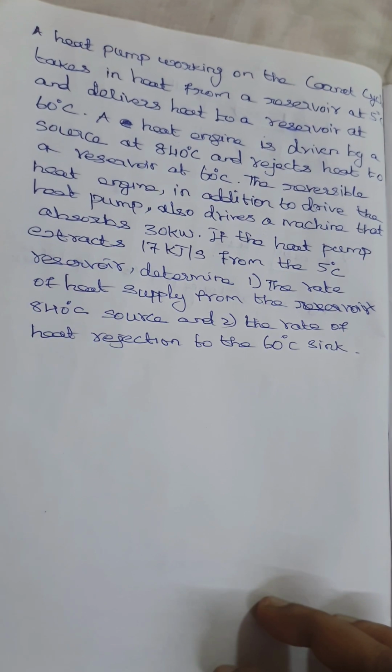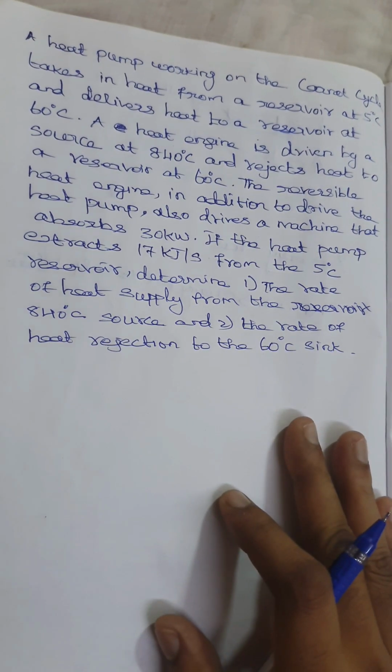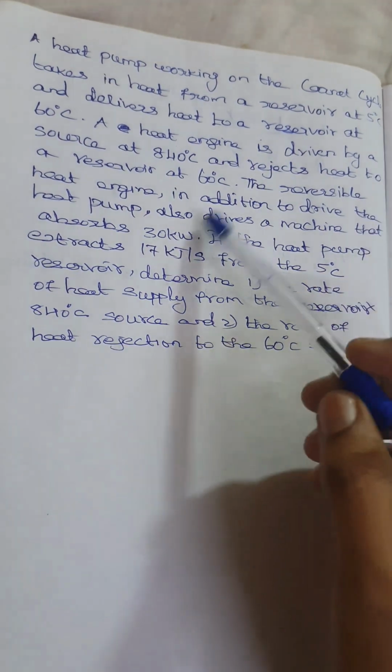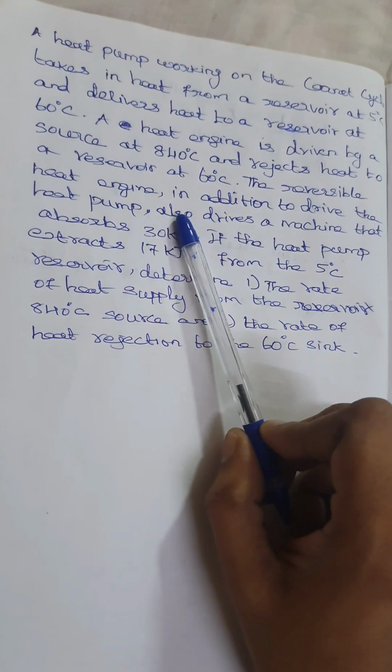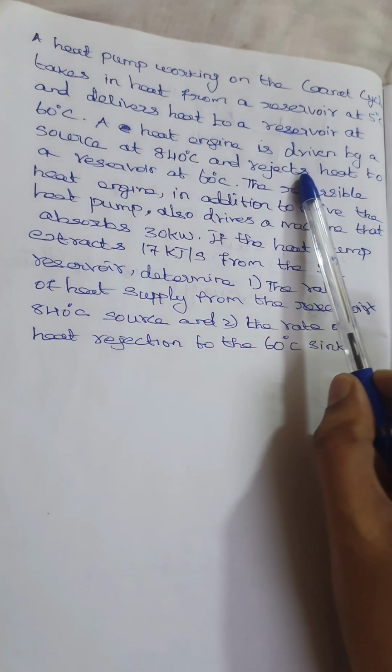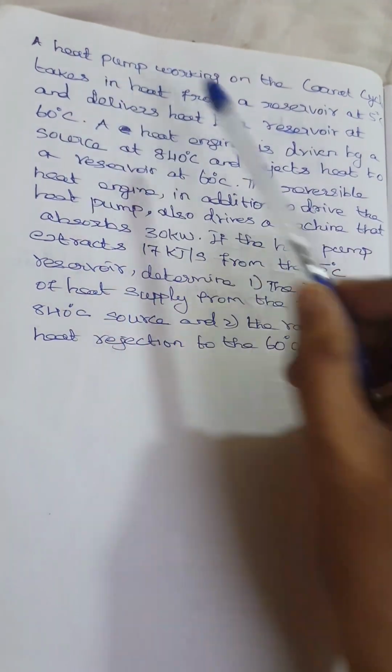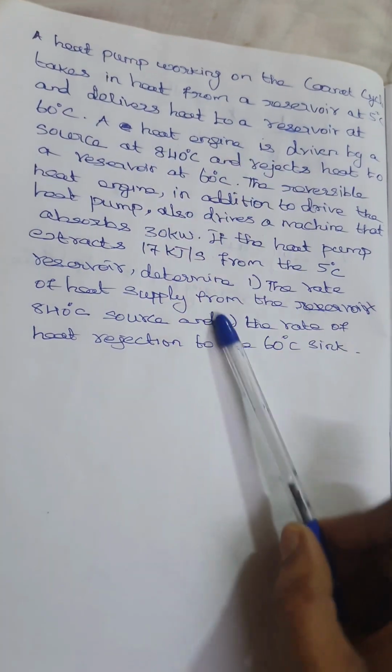Now we are going to solve a problem which is from engineering thermodynamics subject, unit 2. This problem is the combination of heat pump and heat engine.